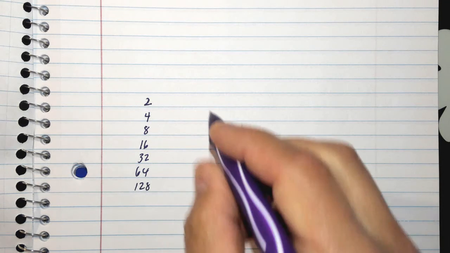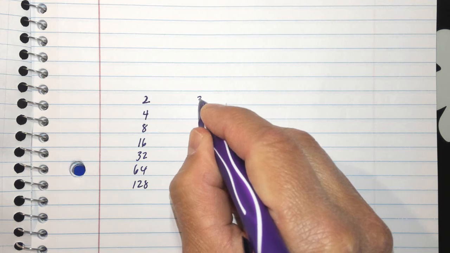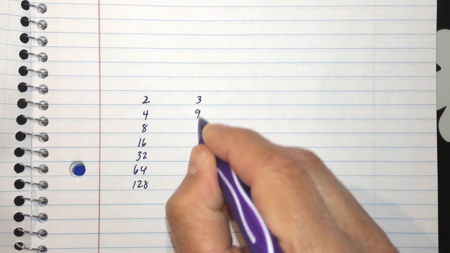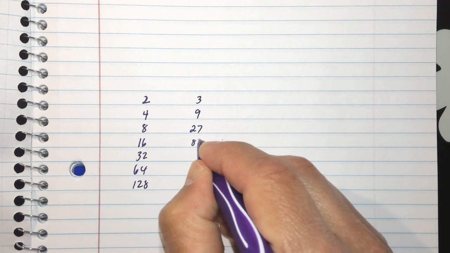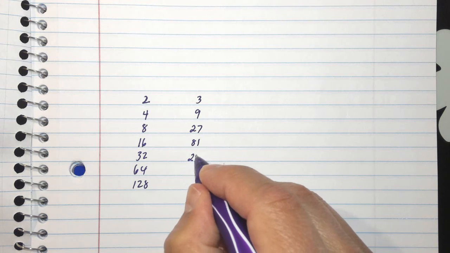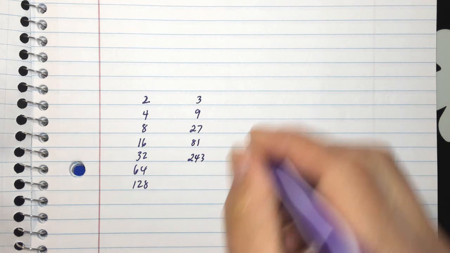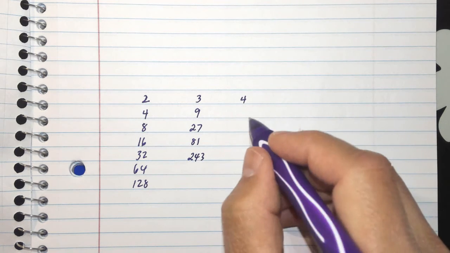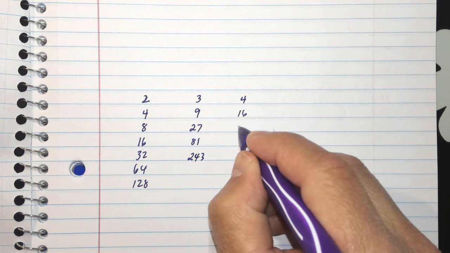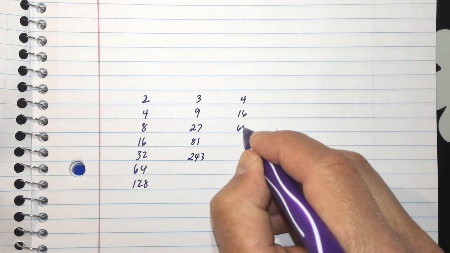128, etc. And then we would have you do base 3. 3 squared is 9, 27, 81. That's about as far as you need to go right there. And then we'd have you do 4s. 4 squared is 16. 4 cubed is 64.